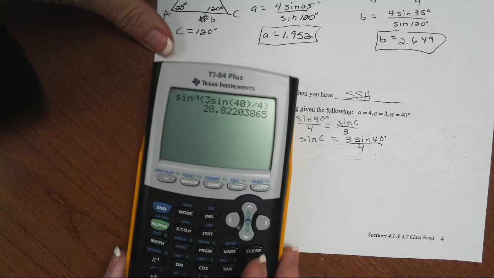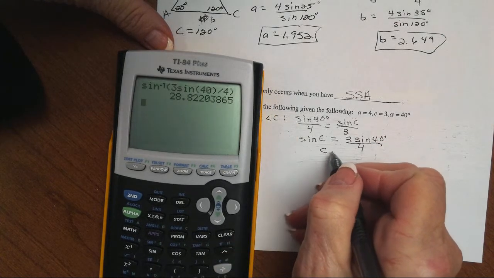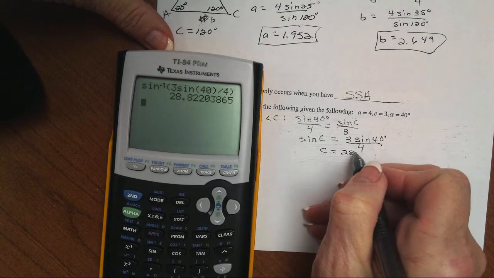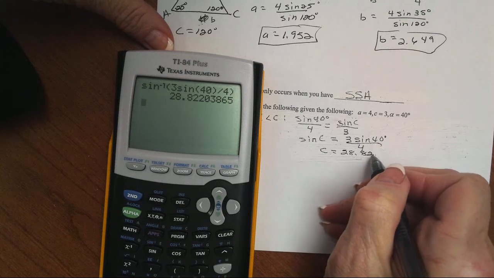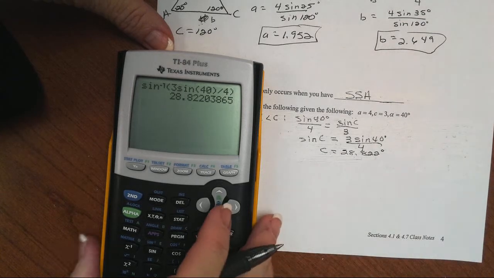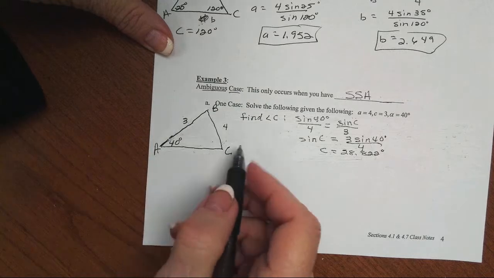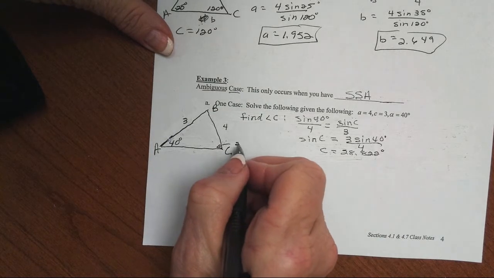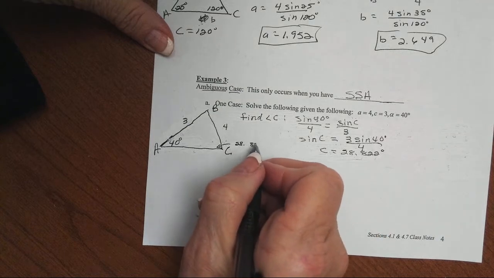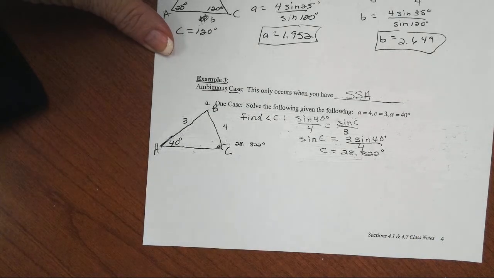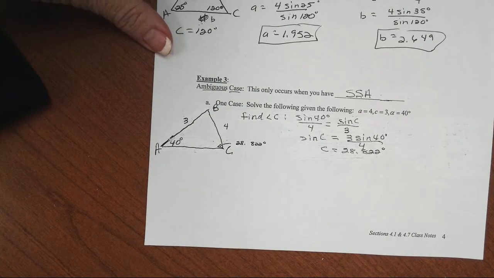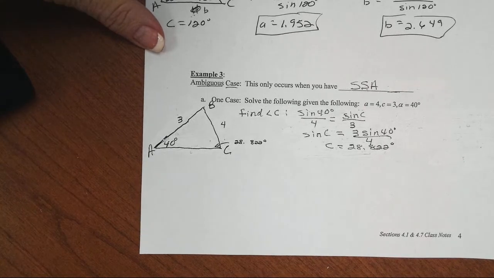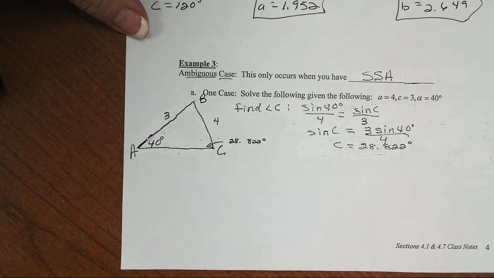It does. So angle C is 28.822 degrees. And we'll go ahead and label the angle here. This one is 28.822 degrees. Okay. Make that a little bigger so that you can see it better. How about that?